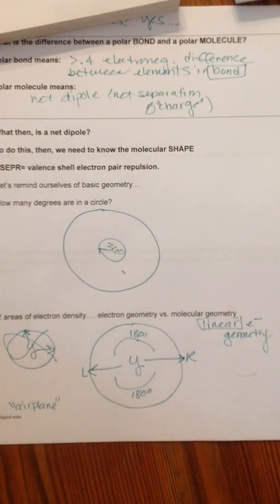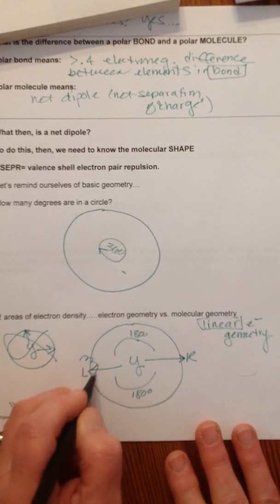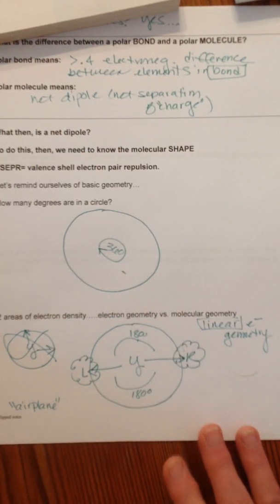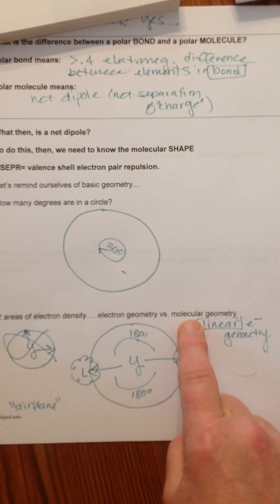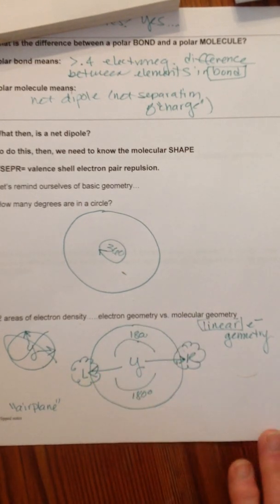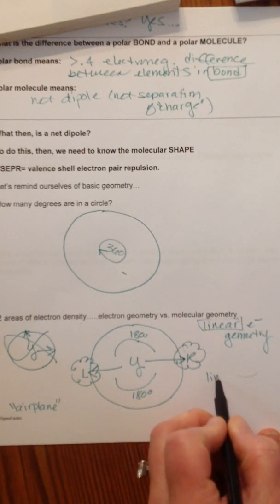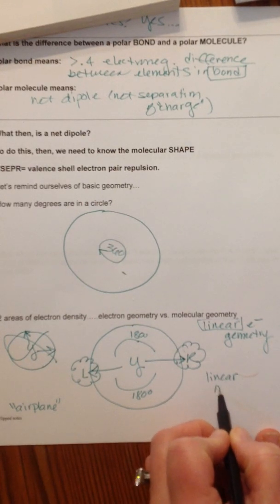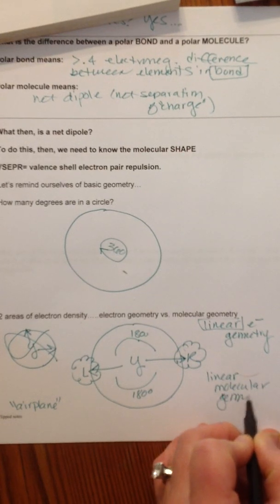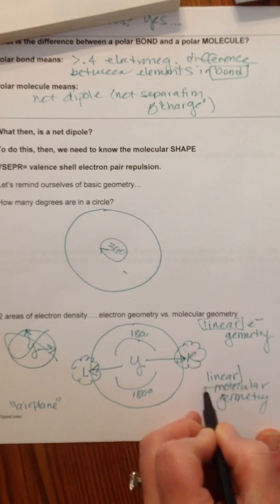And so you have to have a little bit of visualization on this, but you can envision you're grabbing onto something over here and grabbing onto something over here. And then that's the shape of the molecule. So there's no mystery here. We still have 180 degrees in all dimensions, and we end up with what we call a linear molecular geometry.